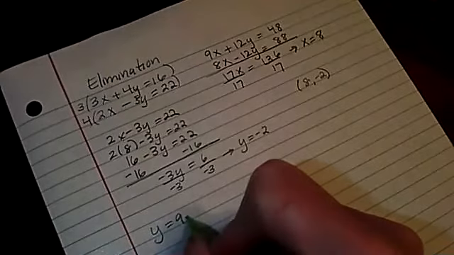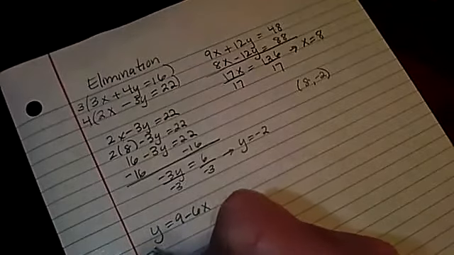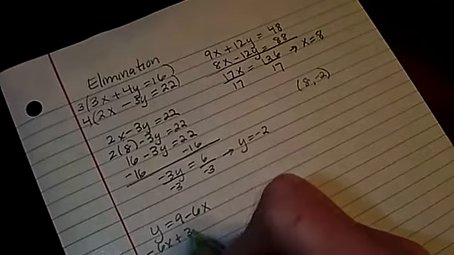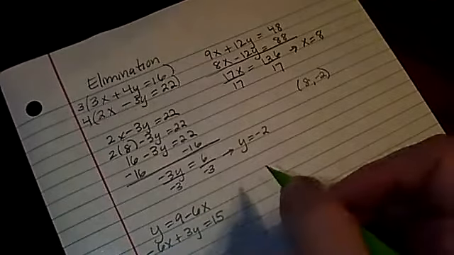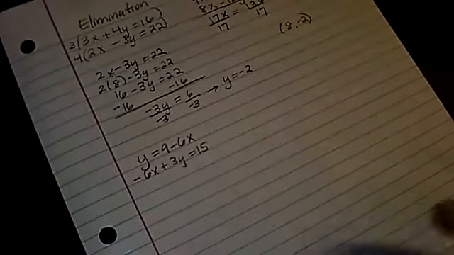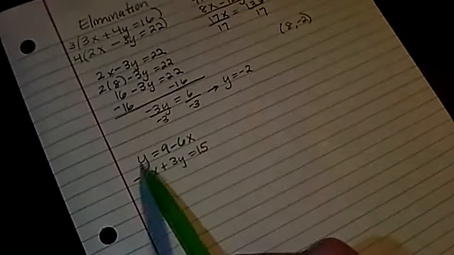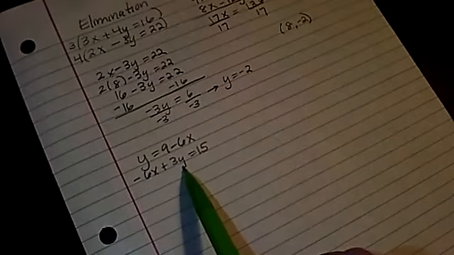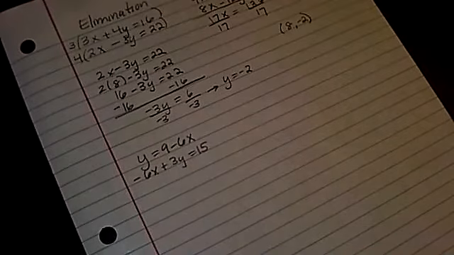If I were looking at this problem, I would use substitution. And do you see why? Because I already have this solved for y, so I just put y in for this equation, and then go ahead and solve for x. But because this says use elimination, it's not giving me a choice, so I'm going to solve it using elimination.